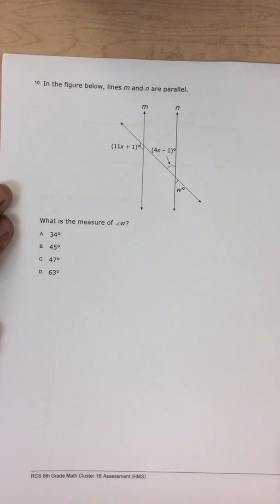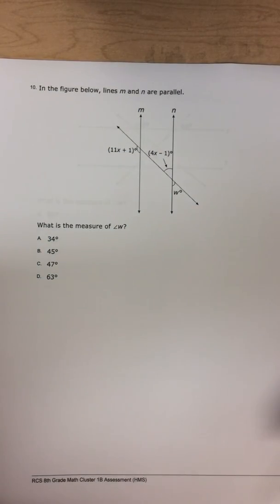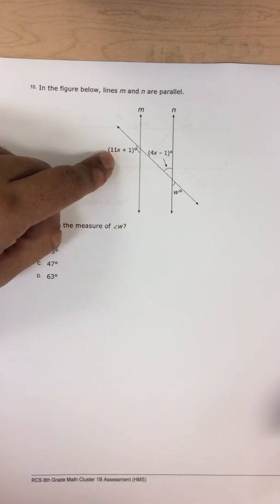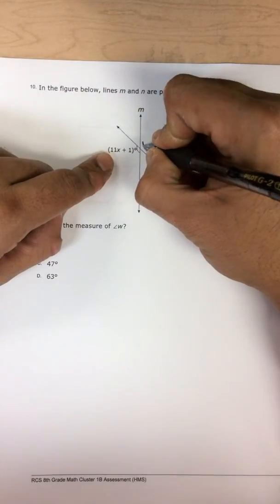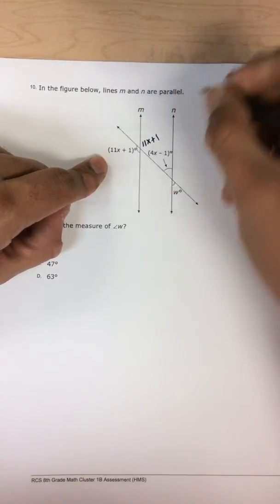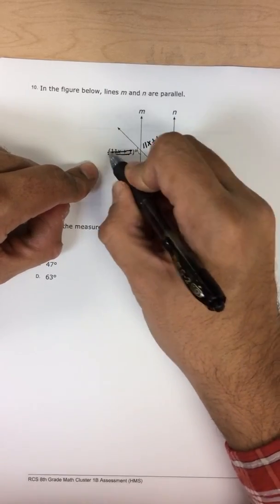Okay, the next problem is problem number 10. In the figure below, lines M and N are parallel. What is the measure of angle W? So first and foremost, if I know this is 11x plus 1, then I also know this is 11x plus 1 because they're vertical to each other.